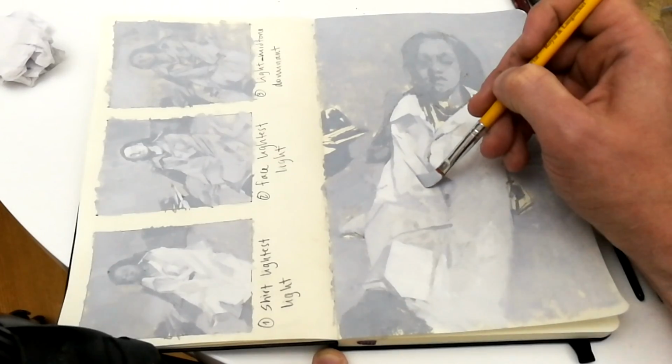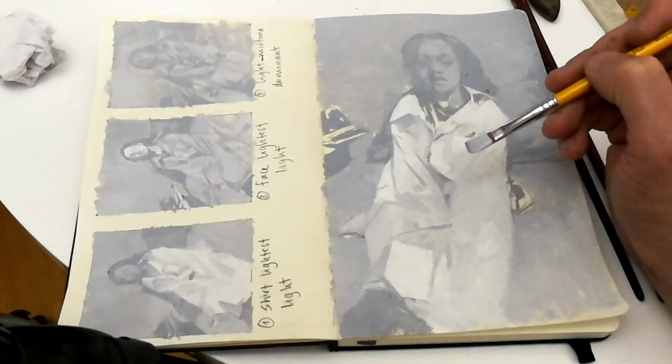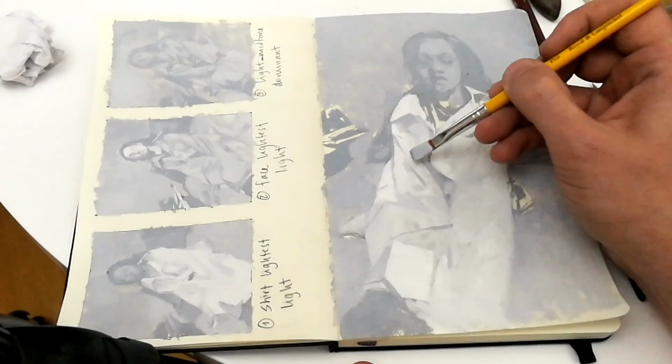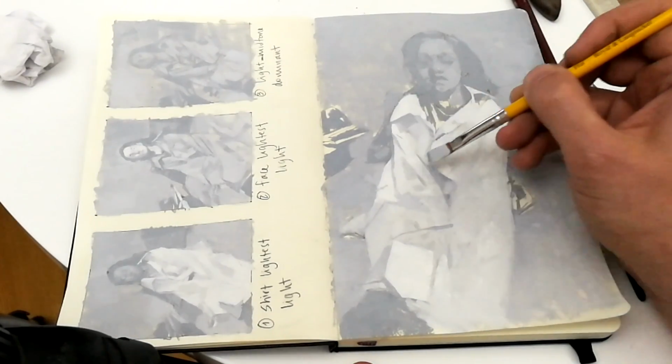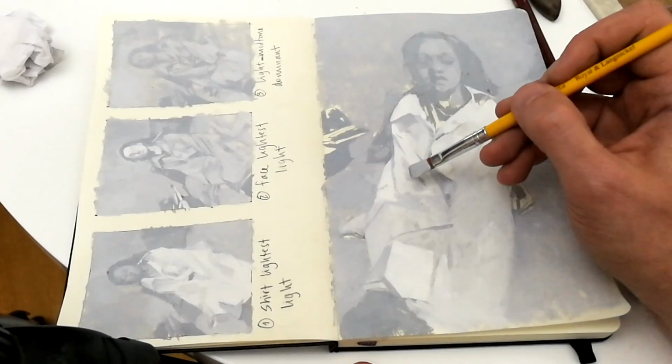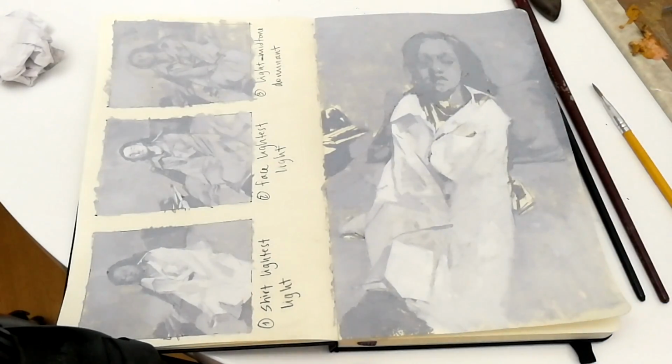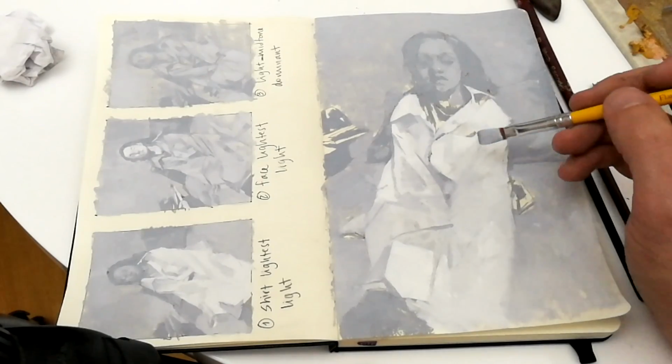So it's very, very basic, and I feel much more comfortable with that understanding of form instead of understanding form through the specifics of the eye or the specifics of the nose or the particulars of the mouth.